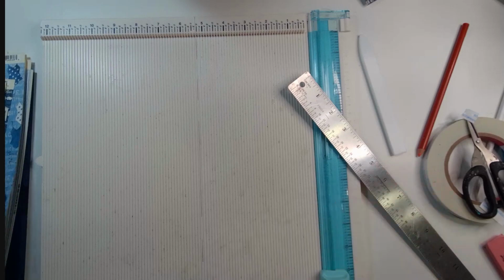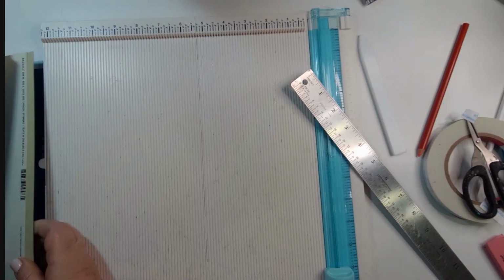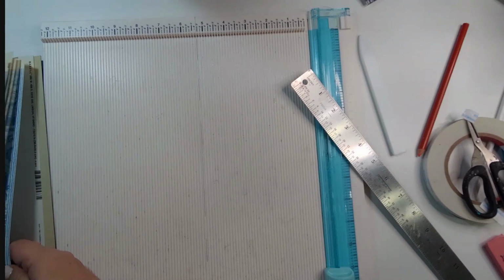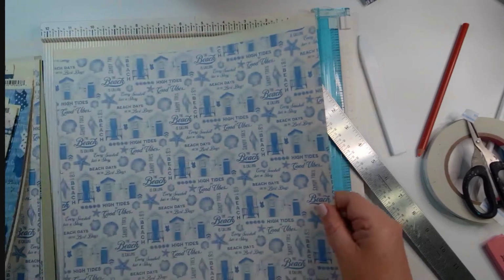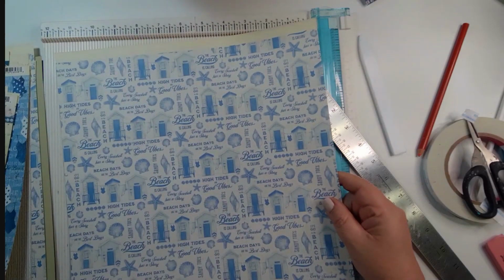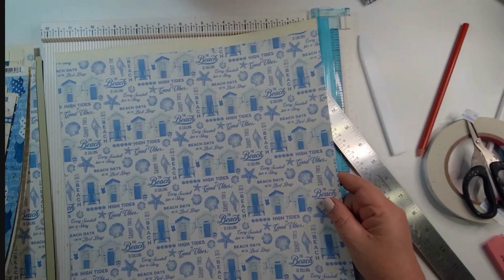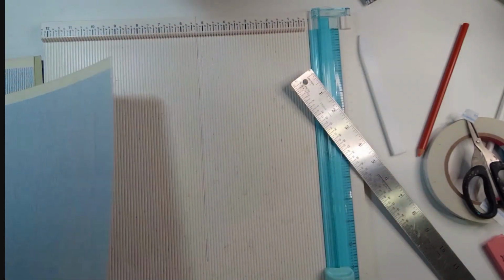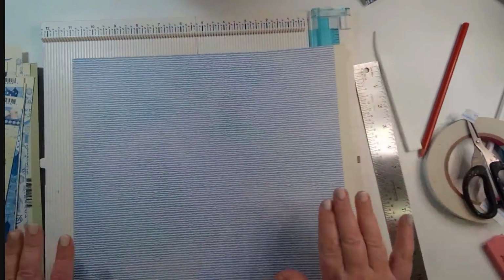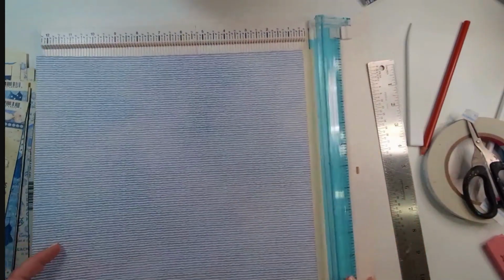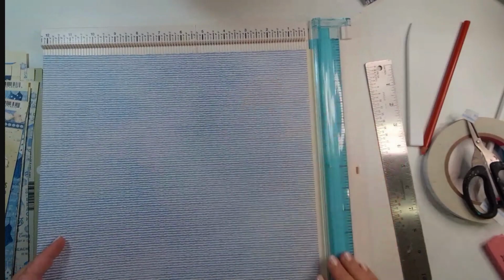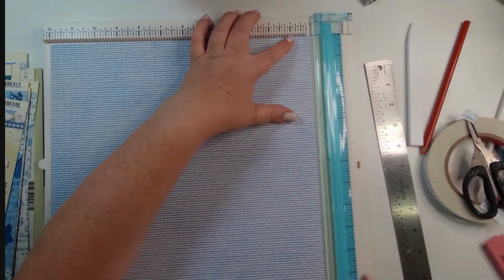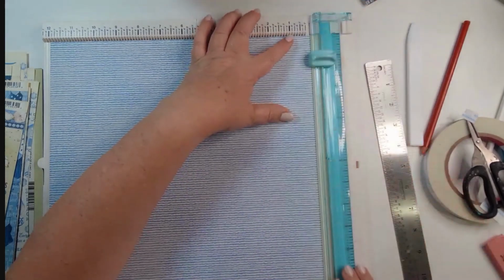Or I can just go for something more simple. You know what? I'm going to go with something a little more mellow. And then maybe I can put something in the middle. I'm going to use this one. Okay.